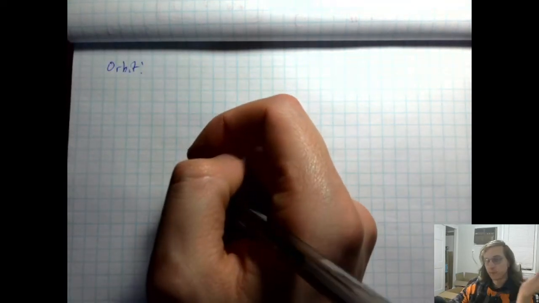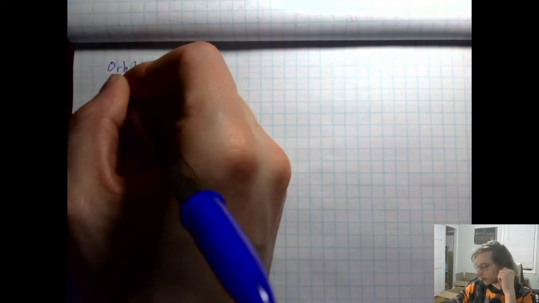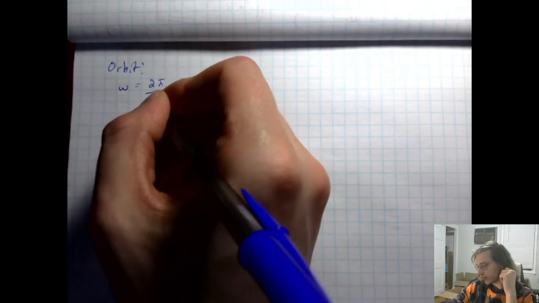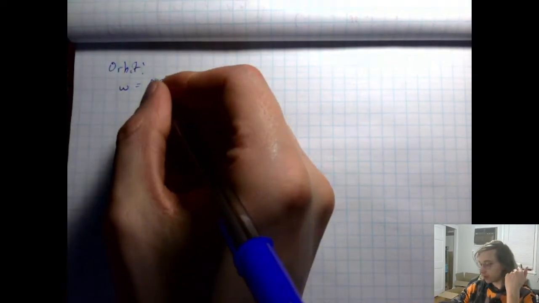Well, a few basic ideas are going to be coming up here. The first is that our angular frequency, our angular velocity, is going to be related to the amount of time it takes us to go in one complete circle around the Earth. One complete circle is 2 pi. So our angular frequency is equal to the full 2 pi divided by the time it takes to go around the full 2 pi, or T.